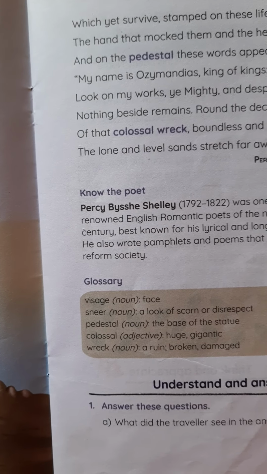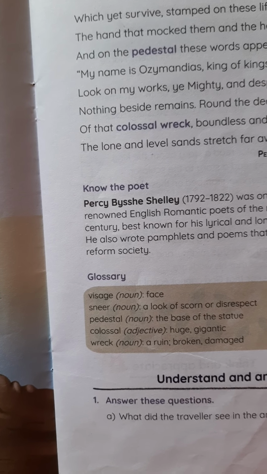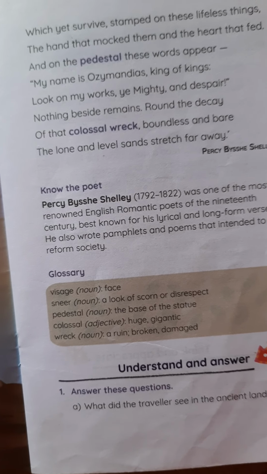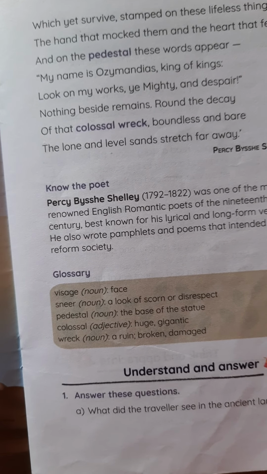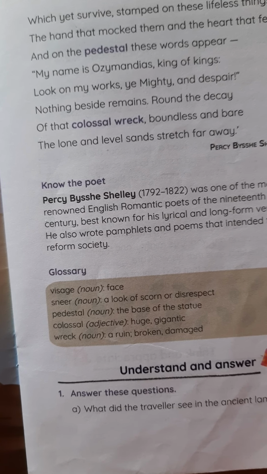Okay. Colossal wreck: colossal means extremely large, big, and wreck means ruined, damaged, destroyed. Okay. And boundless means without any limit. You all know. Bare means without the statue of King Ozymandias.